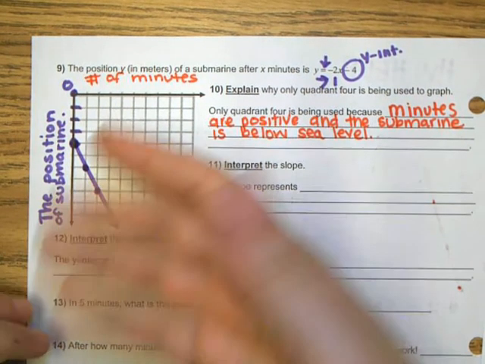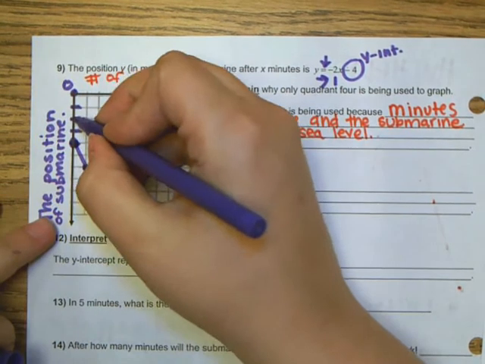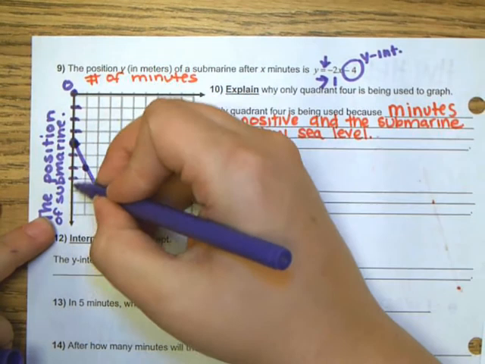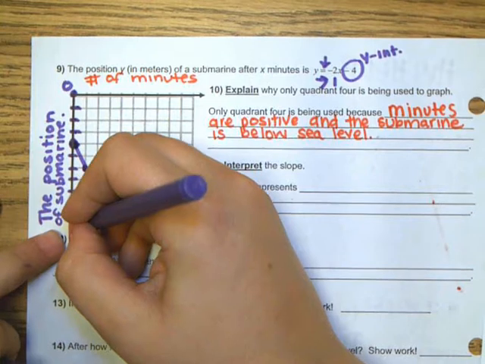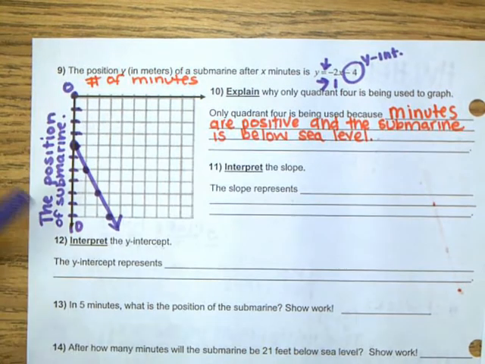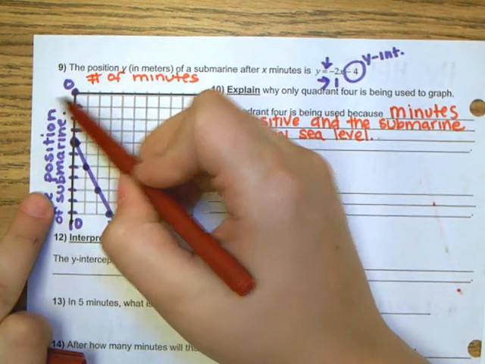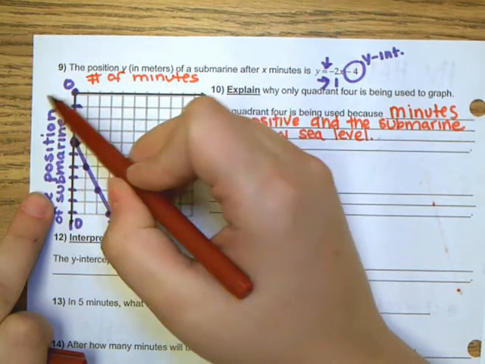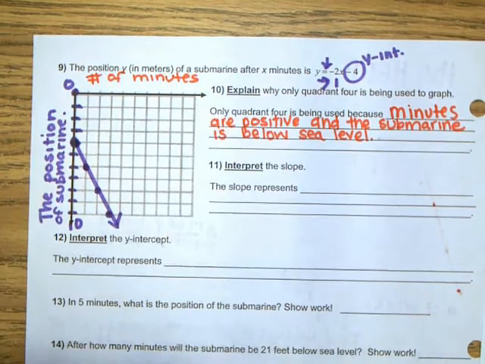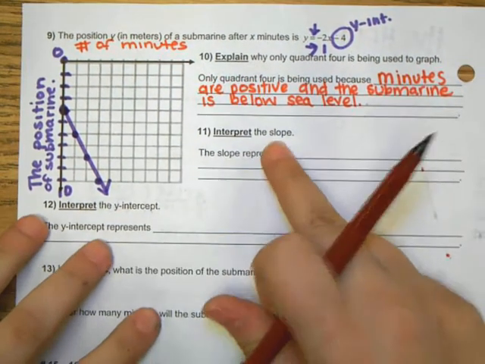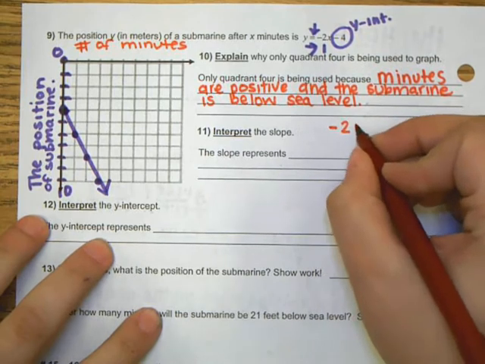And on our graph here, we're going to put an arrow going down because it doesn't say how deep the submarine can go. So for all we know, 4, 5, 6, 7, 8, 9, 10. For all we know, maybe it's below 10 meters under the sea level. But we're not going to put an arrow going up because over here it means that x is negative and you can't have negative minutes.